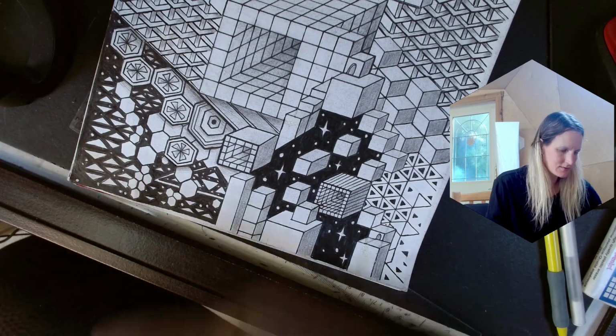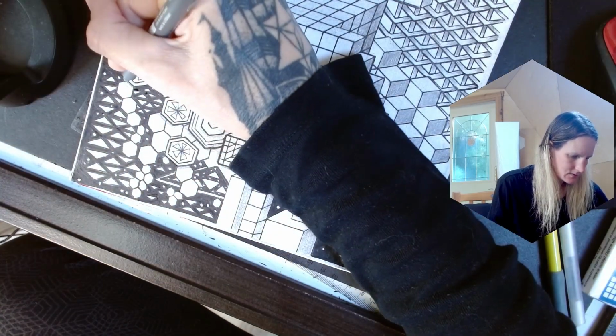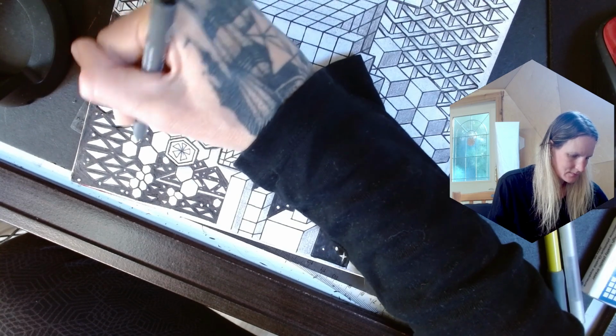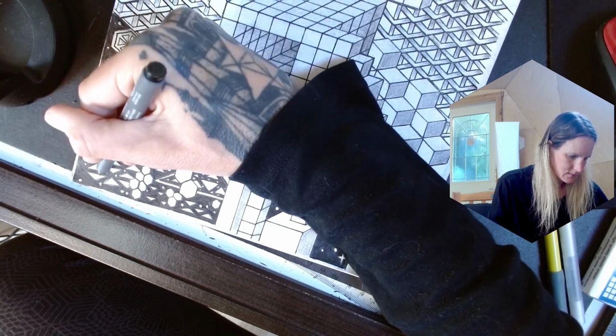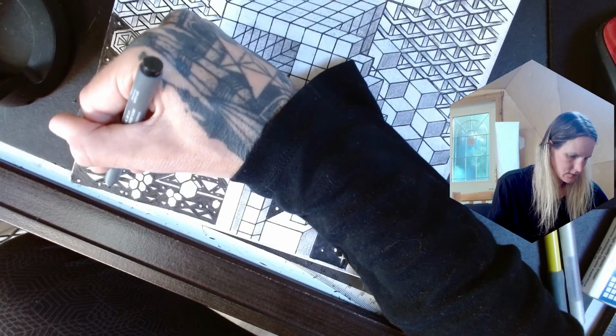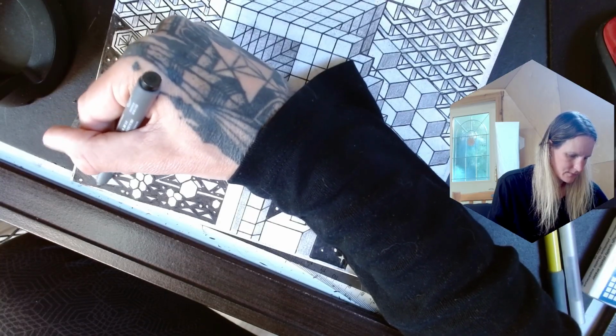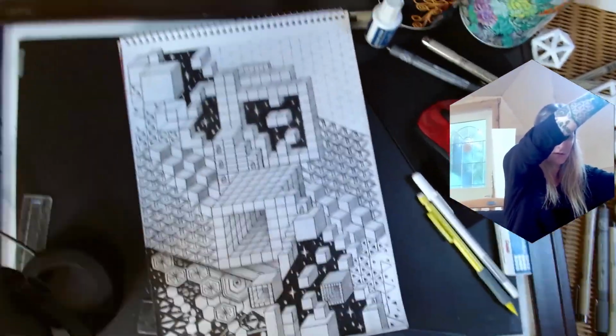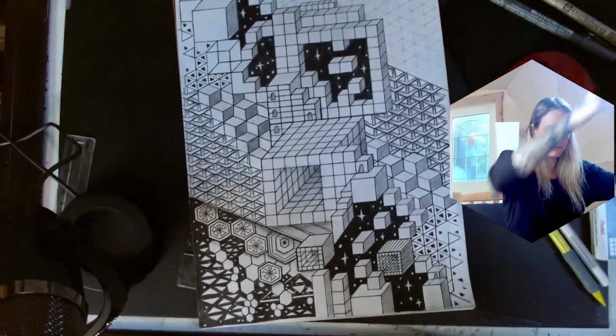Cool. Although I do love the detail too. It's just in the eye of the beholder. Making sure the blacks are really black. And I think that's good. There we go. I'll back it up. You can see the whole thing again. Cool, it's a little area.